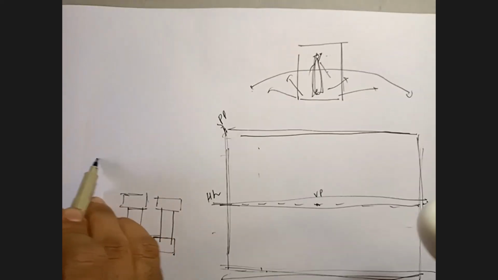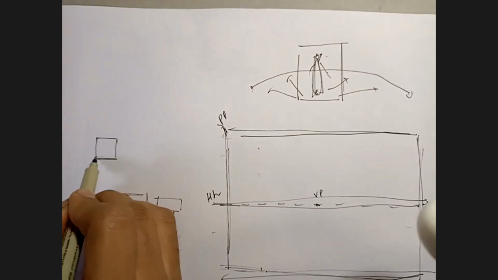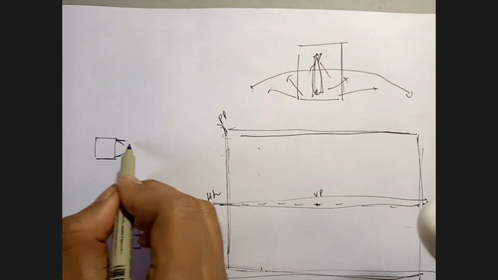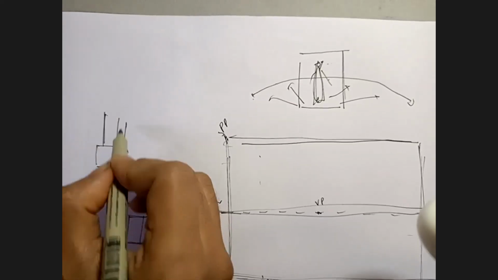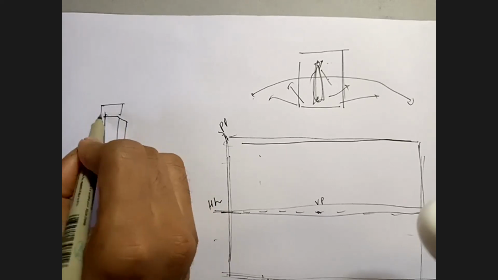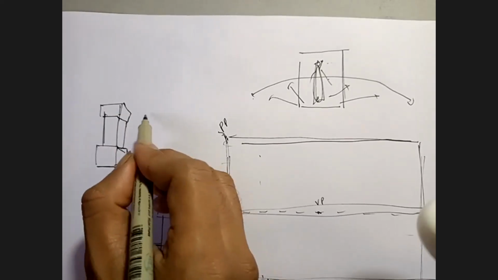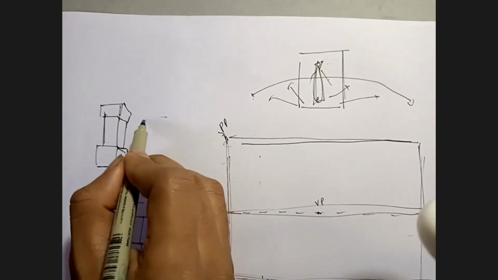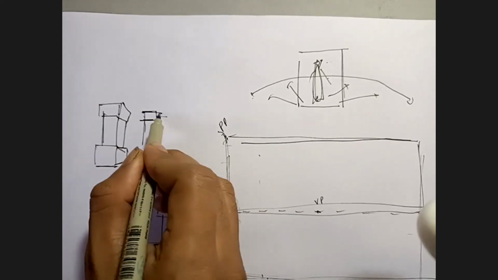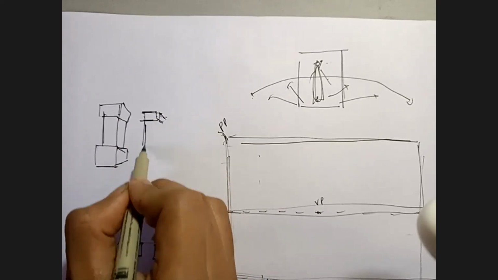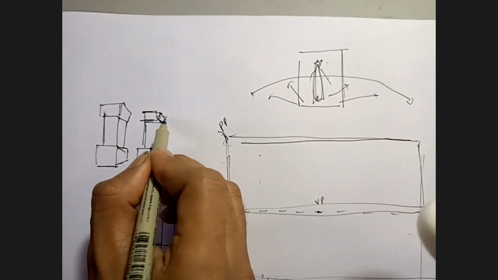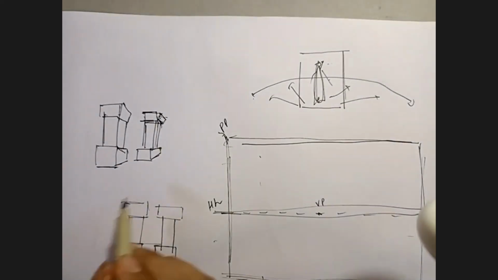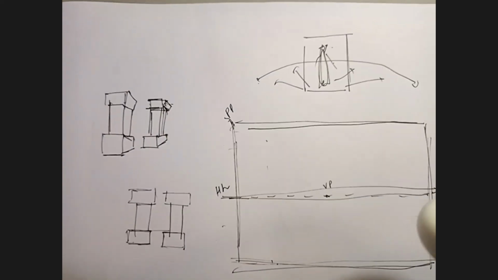So when I see them in perspective, it will somewhat look like this. The first pillar and the second pillar is going to come there, something like this. Yes or no? Yes.